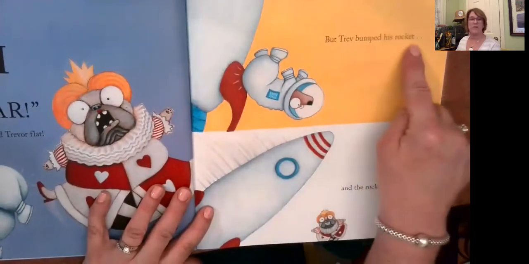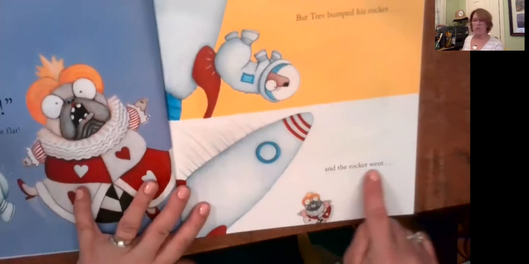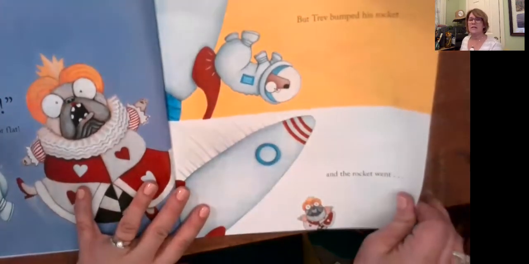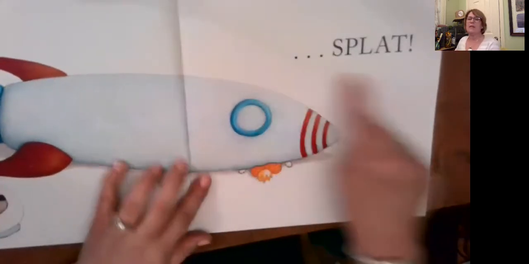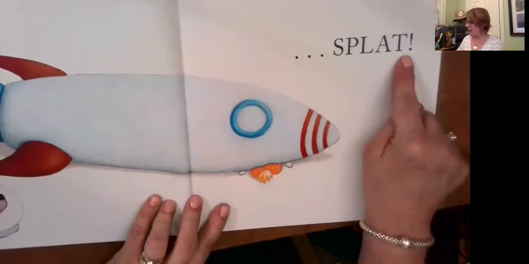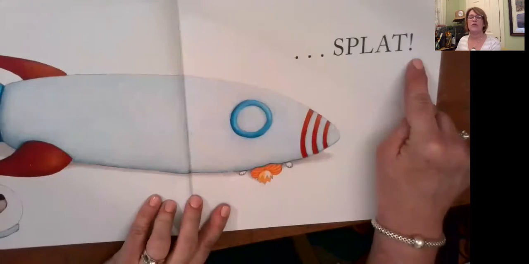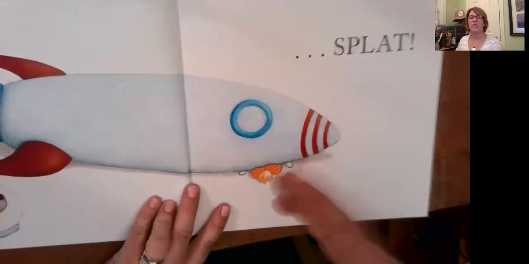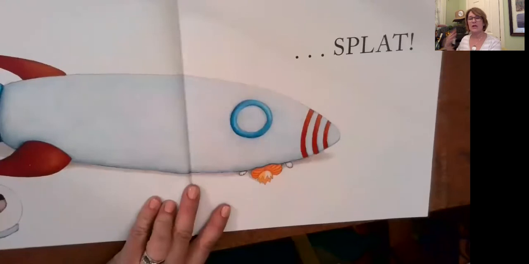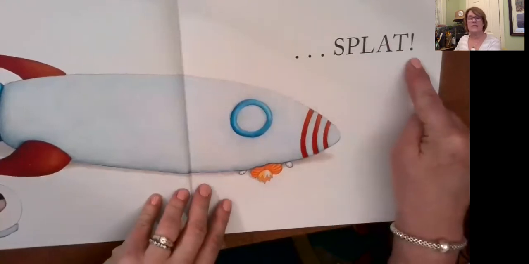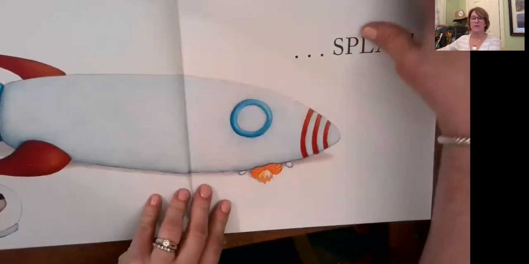But Trev bumped his rocket, and the rocket went. You know what's going to be next? Splat. Look at that. Another great sound word to give us that sound of what that must have been like to hear. And not only is it a sound word, it's in all capitals too.